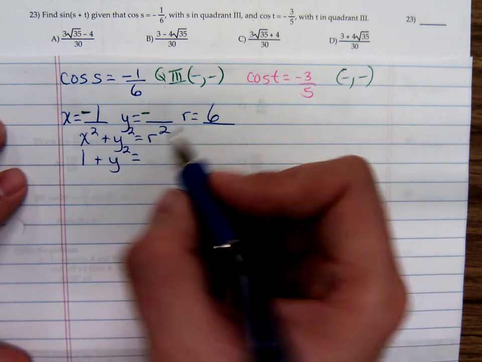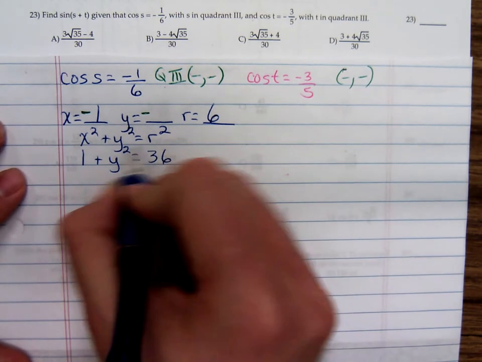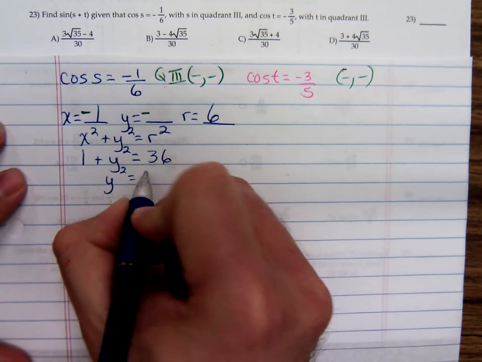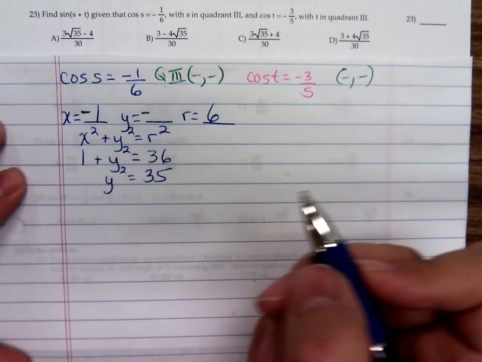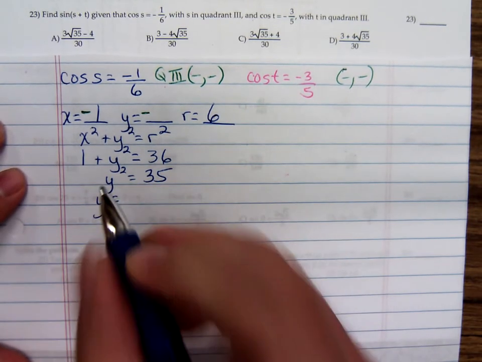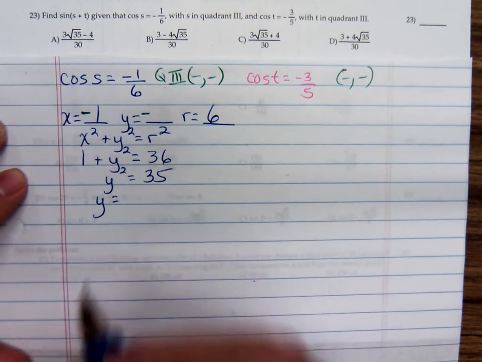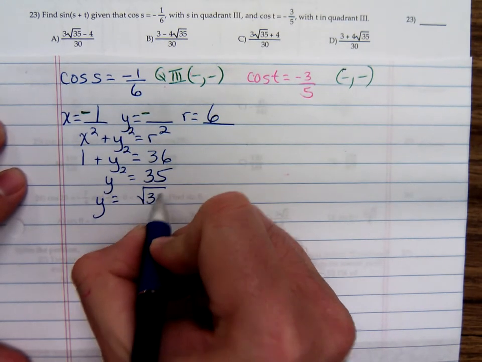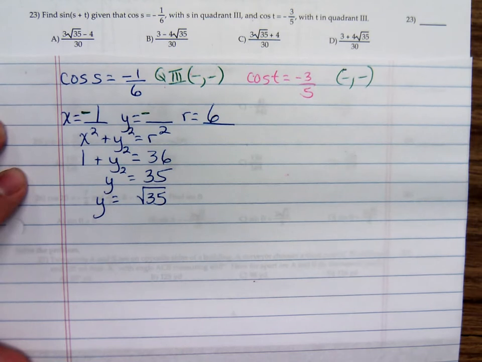So subtract the 1 to get y squared is 35. And now, which square root are we going to take? The negative, because we're in quadrant 3.